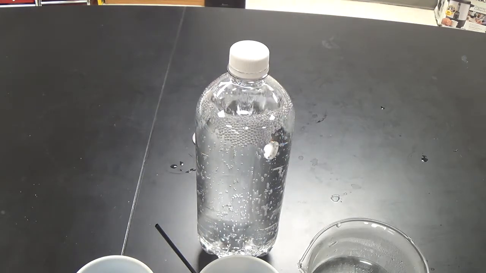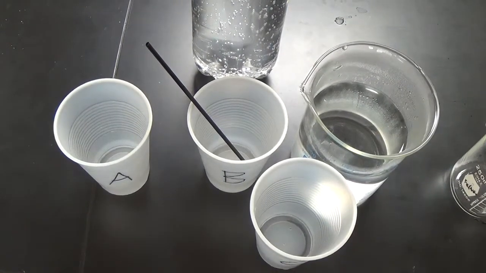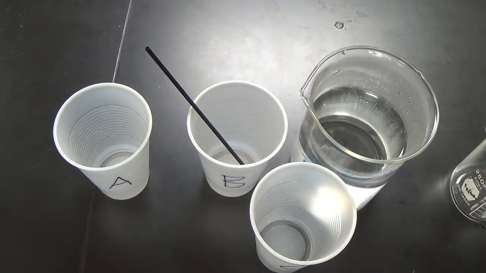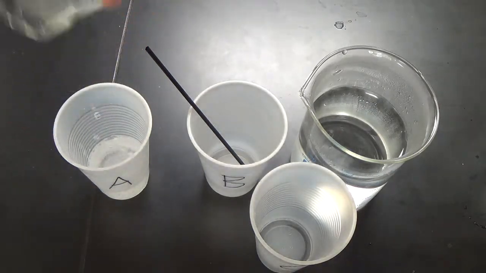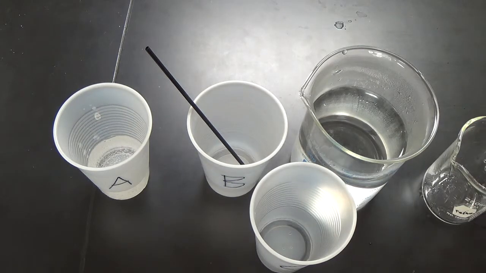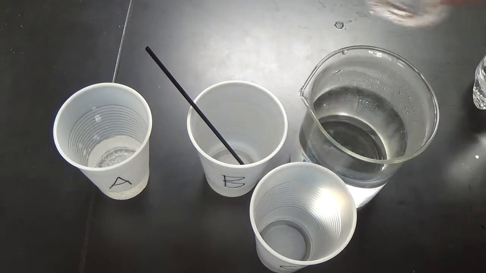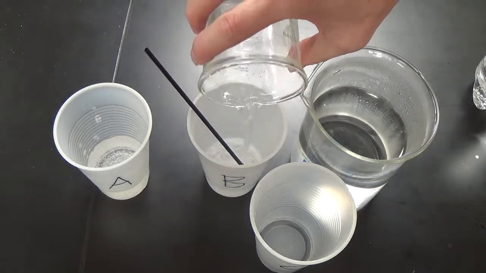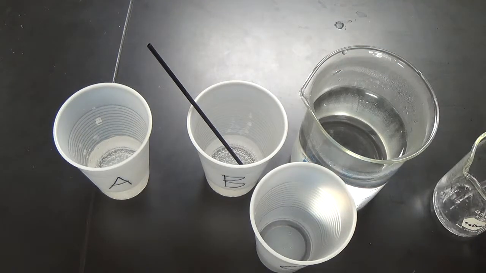What I'm going to do is, as the lab says, I'm now going to place 50 milliliters of the club soda into each of my cups. So I'm going to add, just measuring with my beaker here, 50 milliliters of club soda into cup A. I'm going to add 50 milliliters into cup B. And I'm going to add 50 milliliters into cup C.